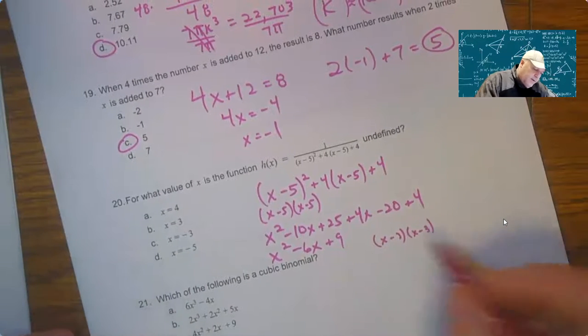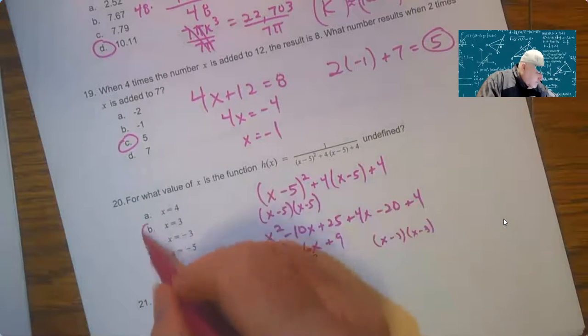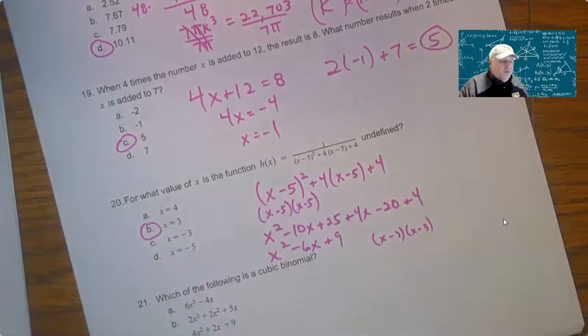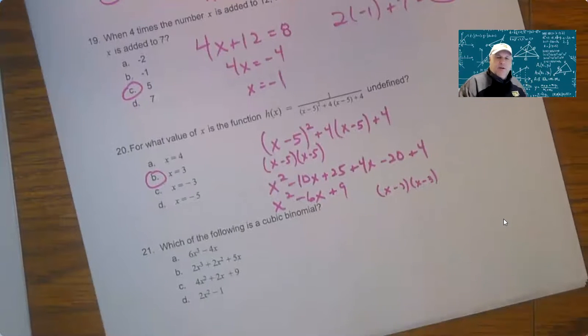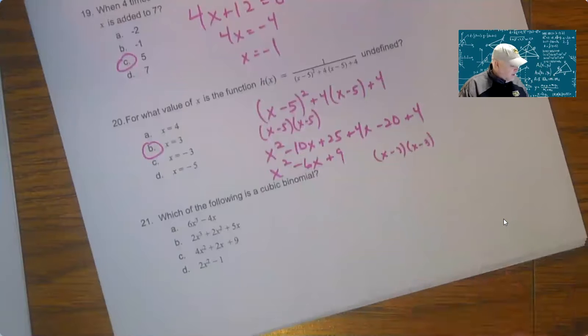So 3 is the one that does. You can also put that on your table and look to see, you know, at 3 you would see undefined, at all the rest you would not. So that's another way to approach that.